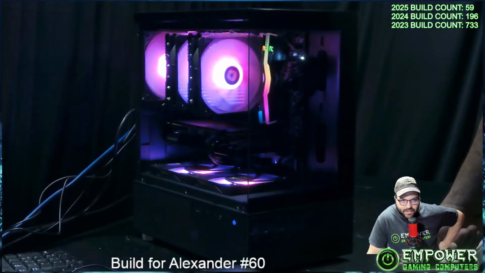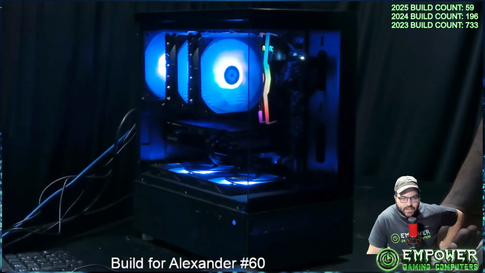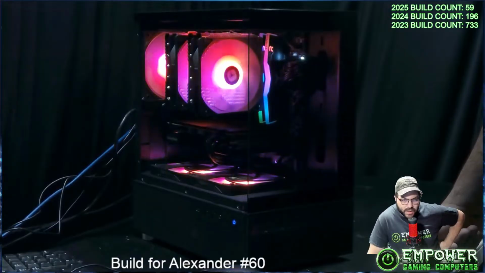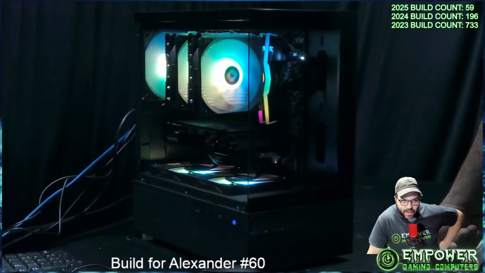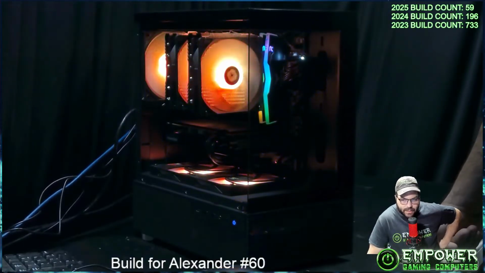Airsoft Daddy, what case is that? This is the Oculus Aqua 3. You can find it on Amazon. It's about a $64 case, and it includes 3 fans, the rear and the 2 on the top, and an RGB hub on the back, which is nice.